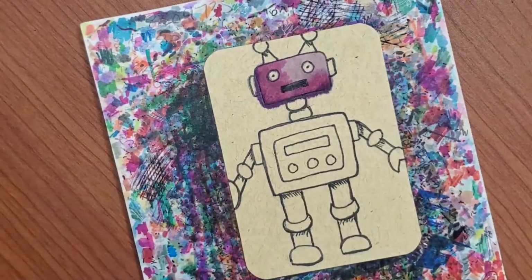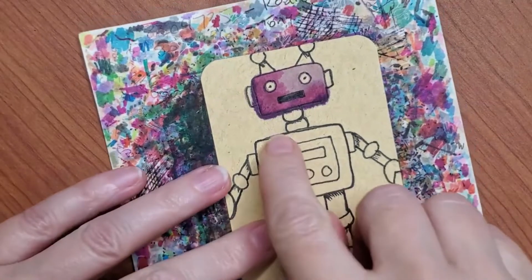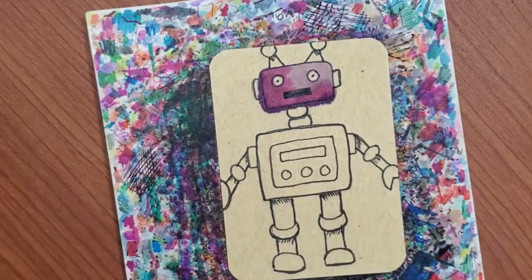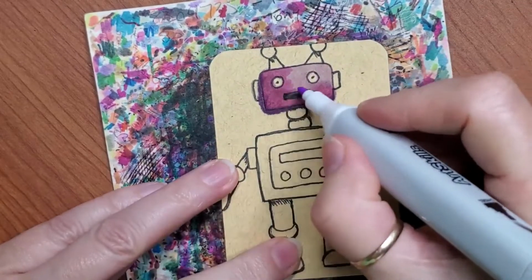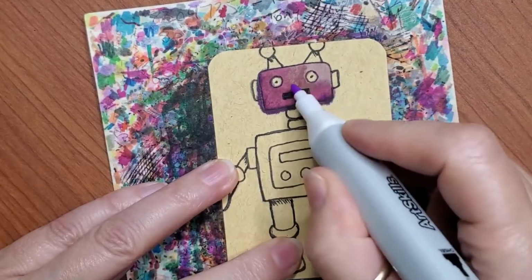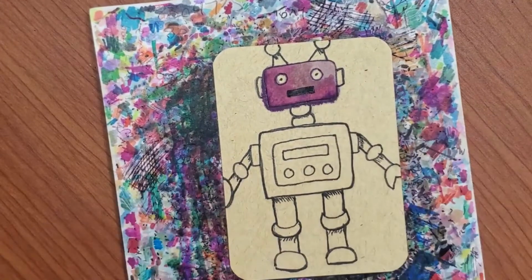So for example, these markers bled a little bit outside of the outline, which isn't a huge deal. I can just go back in and darken up the outline. That won't ruin the drawing.